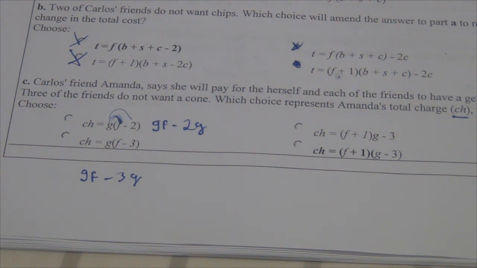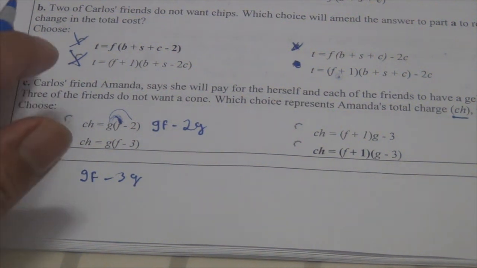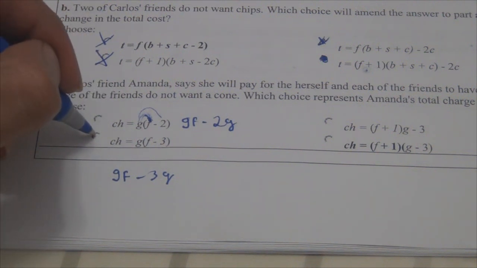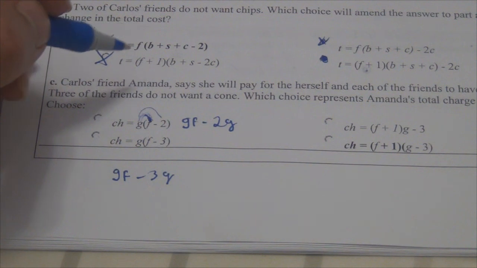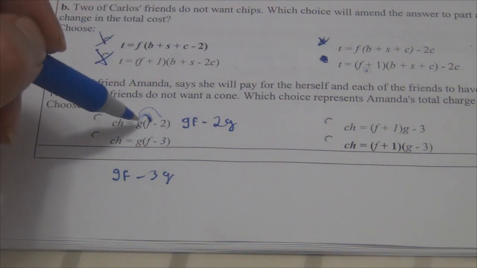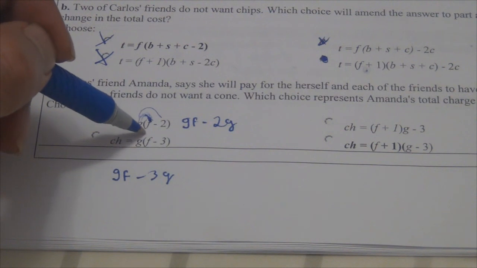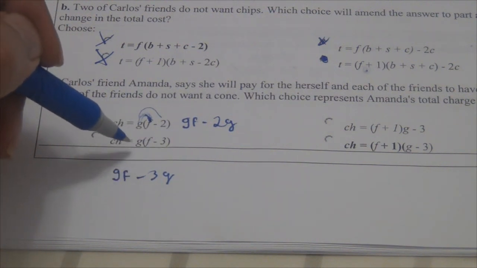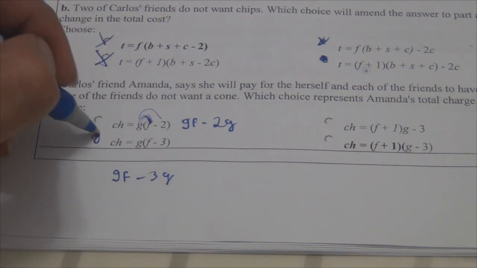I don't know, but all right, so I'm gonna go with choice number... Oh my God, let me see. 3 of her friends said that they don't want gelato. So what is her total charge? Wait, they're gonna charge her gelato for a friend minus 3 gelatos. I am gonna go with this choice.